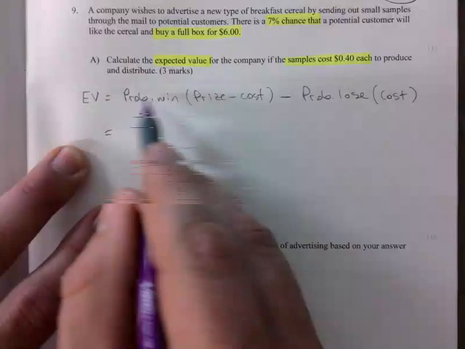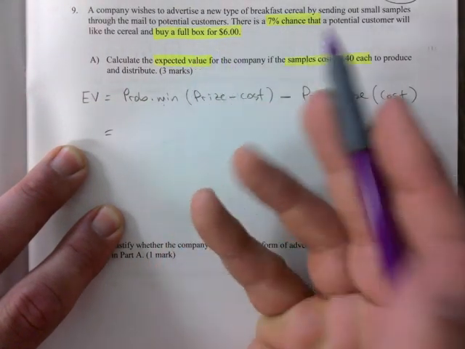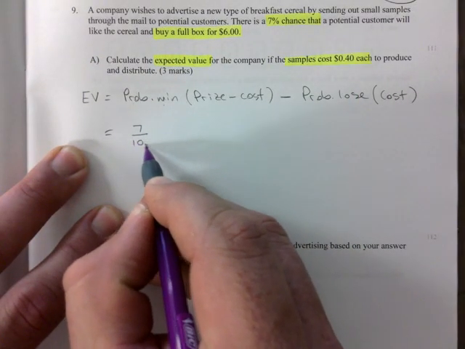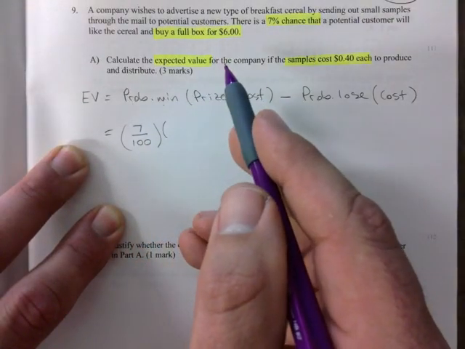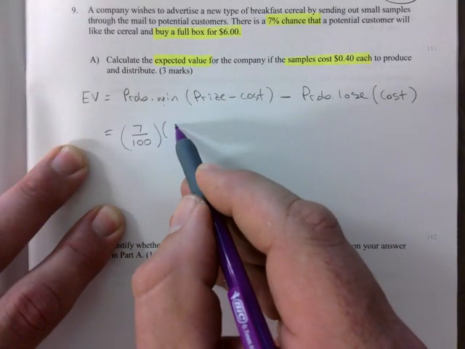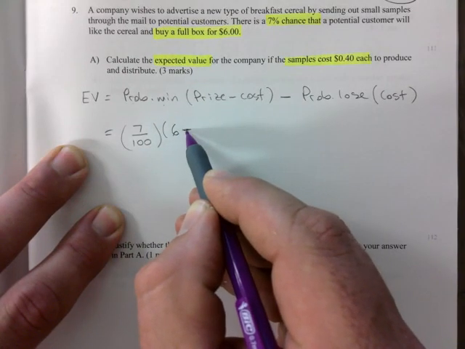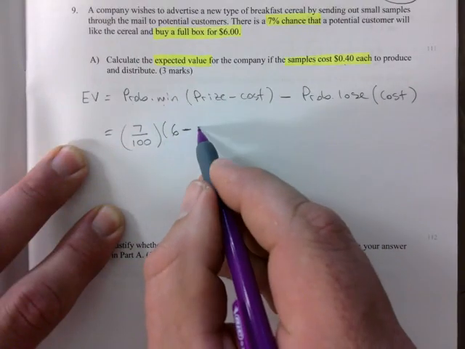What's the probability of winning? There's a 7% chance that a customer buys it. So we're going to go 7 out of 100. If the customer buys it, technically the company gets a prize of $6. But how much did it cost the company to make the samples and send it out? 40 cents.